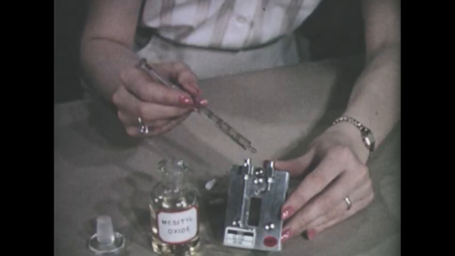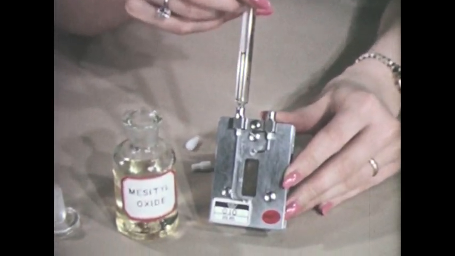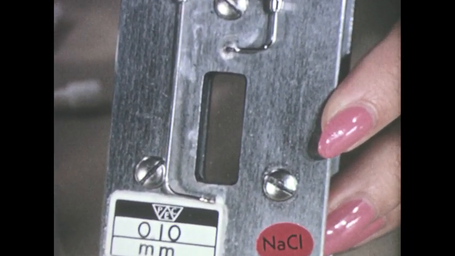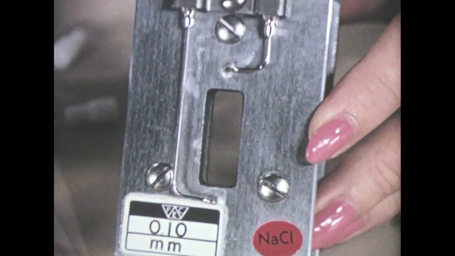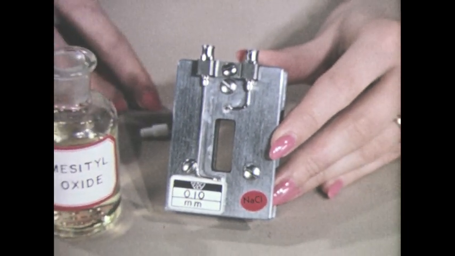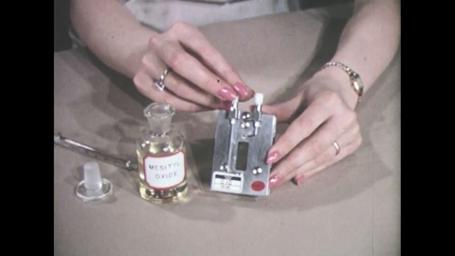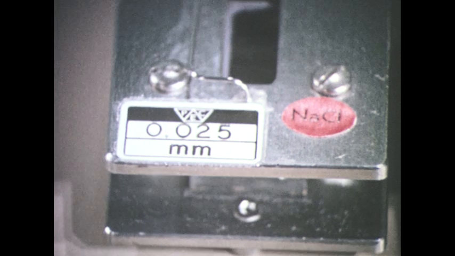This sealed cell is constructed in the same manner as the demountable cell, but has a fixed spacer of known thickness. It is filled with a hypodermic syringe. Only 0.2 of a milliliter, or about 5 drops of a liquid, are needed. The cell is sealed with inert plastic plugs. Sealed cells usually vary in thickness from 0.025 millimeters to 0.1 millimeters.